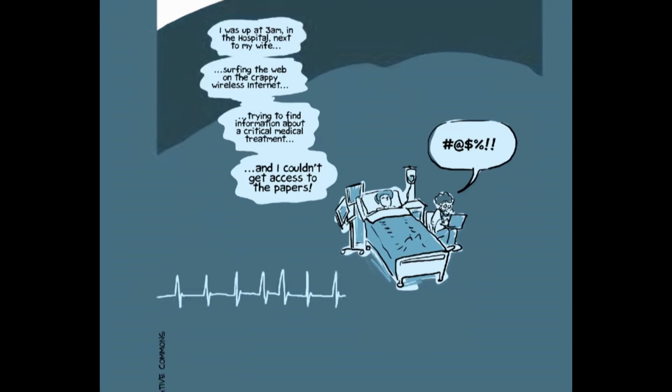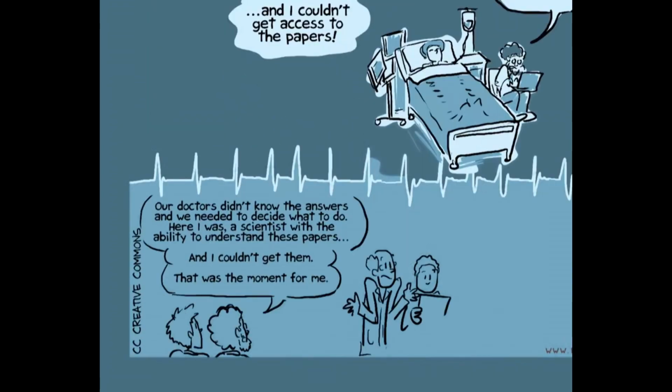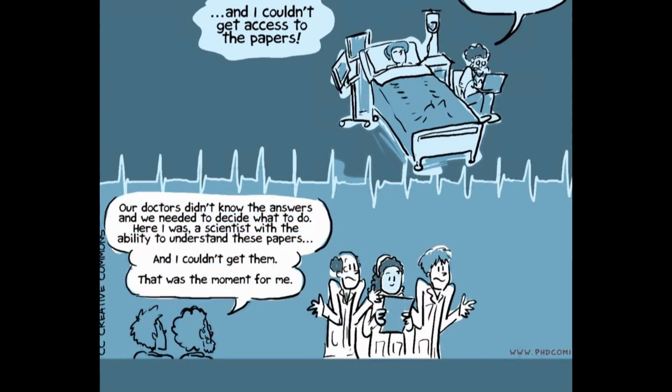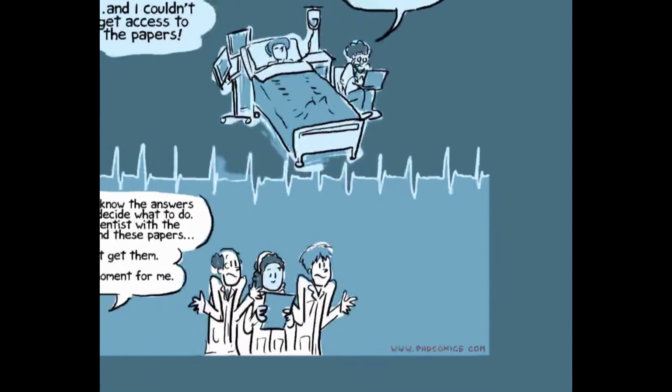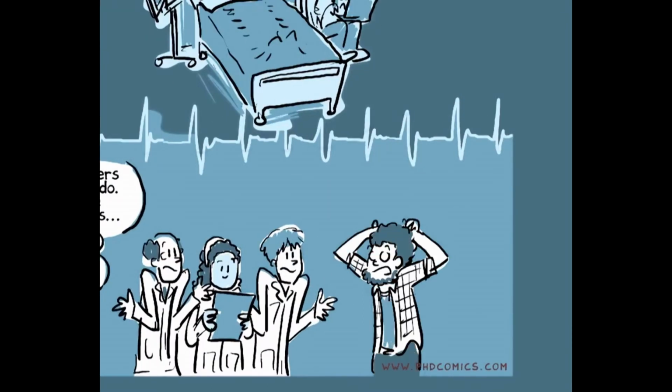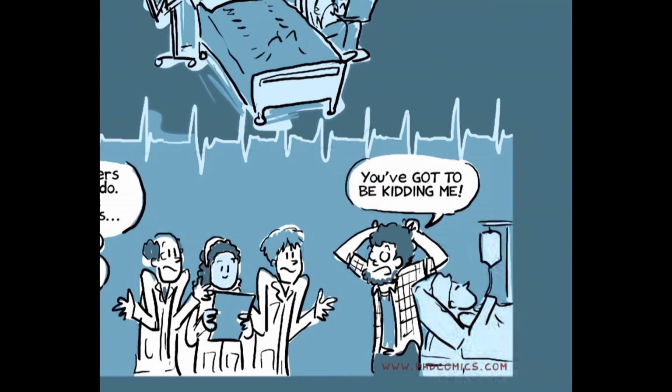And our doctors didn't know the answer to these particular questions, and we needed to decide what to do with this medical treatment. And here I was, a trained scientist, with the ability to read and interpret and understand many of these papers, and I couldn't get them. And that was the moment for me. I was like, you've got to be kidding me.